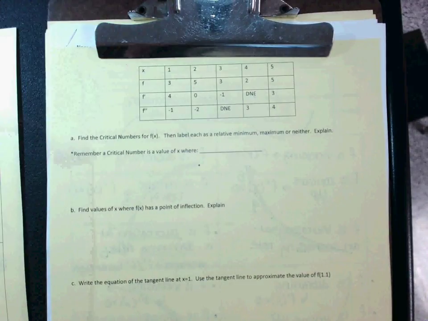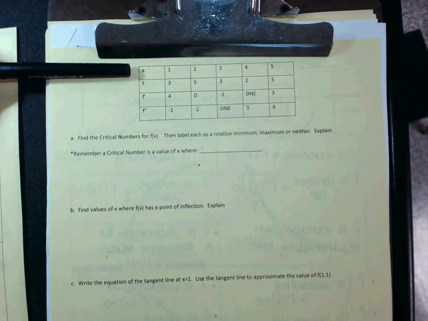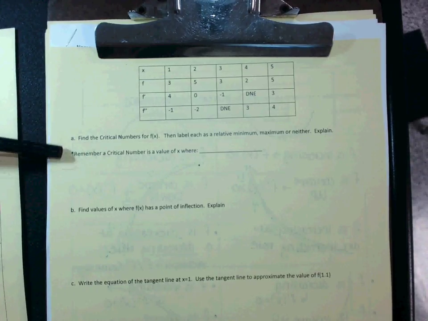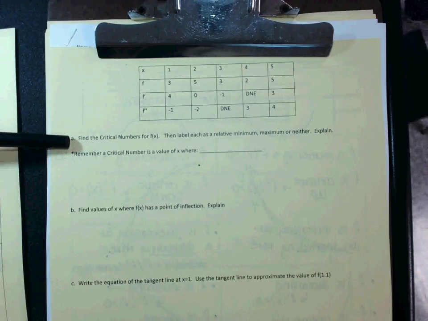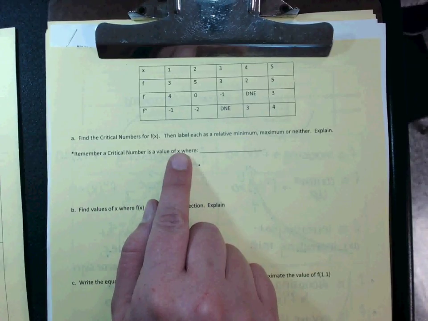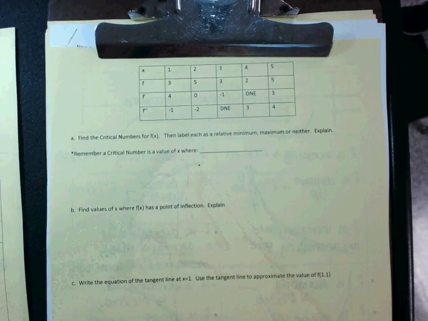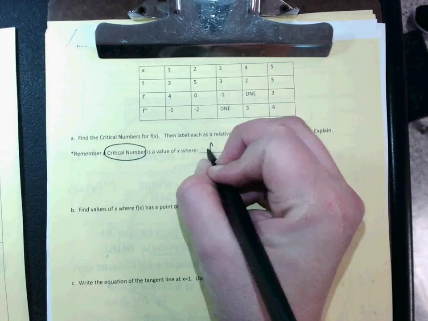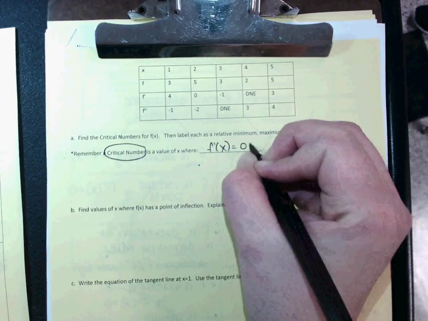Alright, so look at the top. You have a table. Notice you have x values, f, f prime, and f double prime. Part A says find all the critical numbers for f, then label as a minimum, a maximum, or neither. Explain. Okay, what is the definition of a critical number? Where what happens? F prime has to equal 0, or what else could it be? Undefined. So put right here, a critical number is when f prime is 0 or undefined.